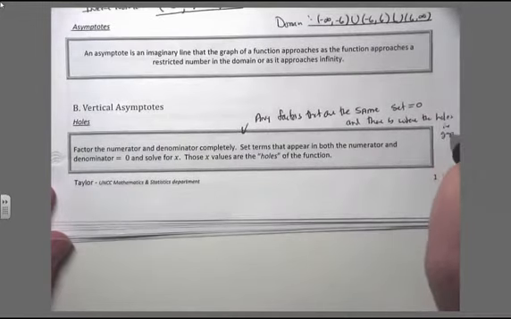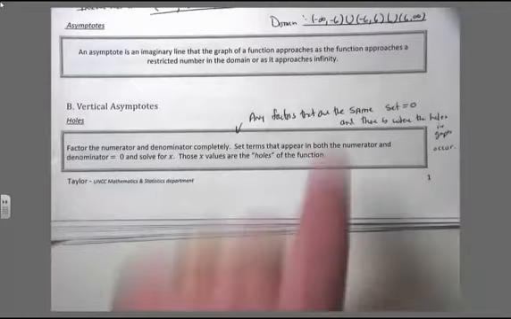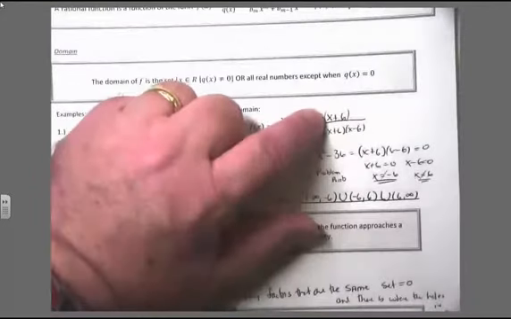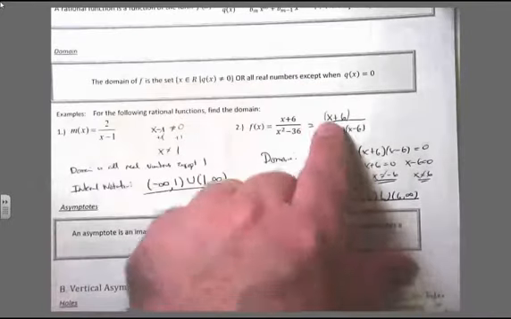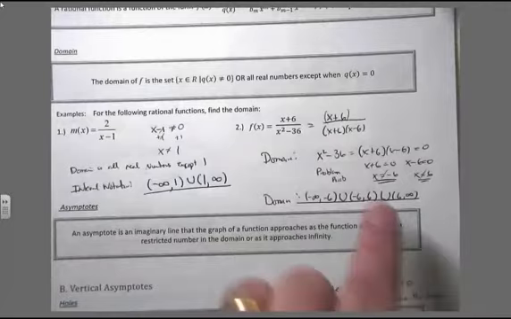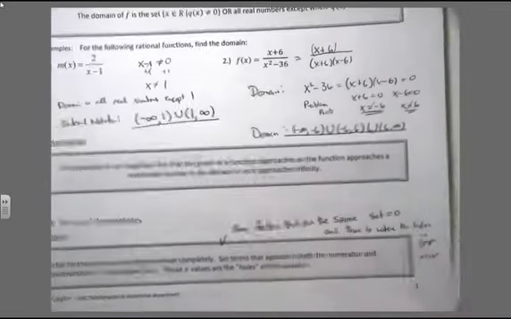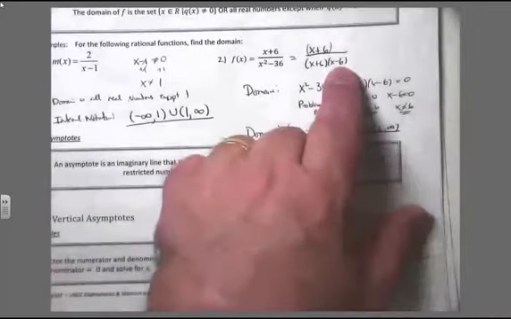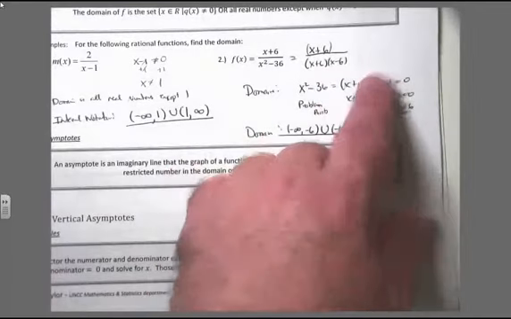If the numerator and denominator have the same factors, like in this problem here, x plus 6 over x plus 6, these guys would have canceled. So I would have taken the x plus 6 factor, set it equal to 0, and there's a hole at negative 6. Okay? The vertical asymptote is where the denominator does not factor, you set that equal to 0.